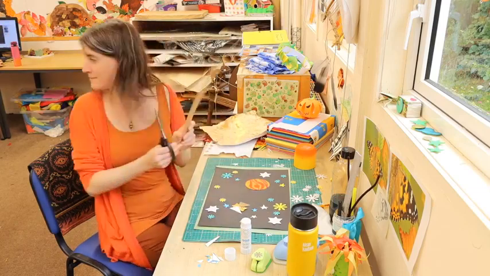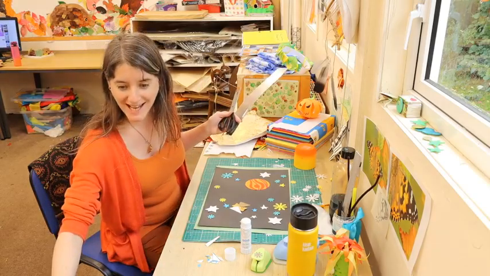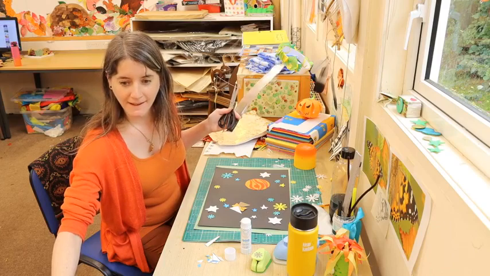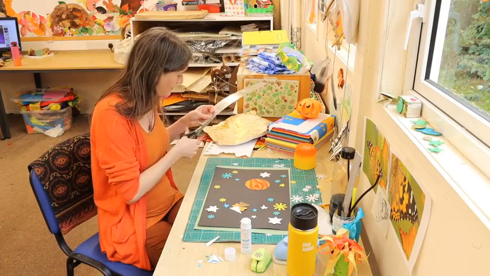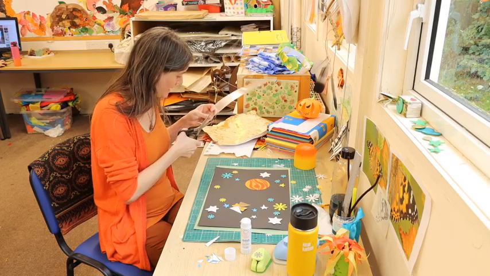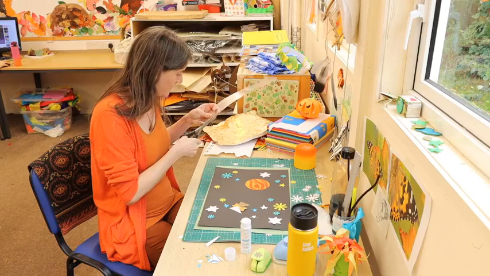And then I'm going to put some great big spikes out of it, which are like antennae. So I'm going to just cut some really thin, straight lines. And I need 3.